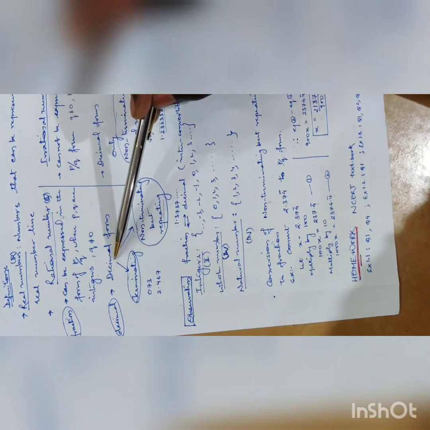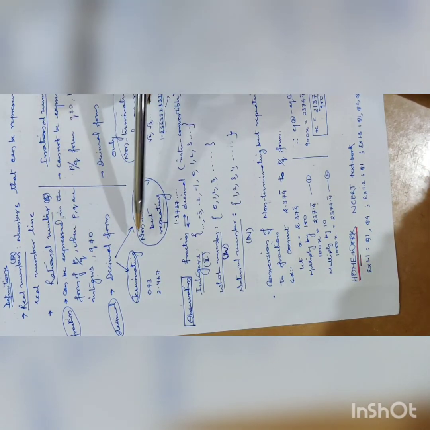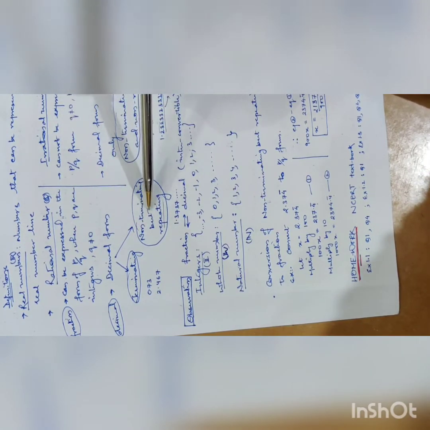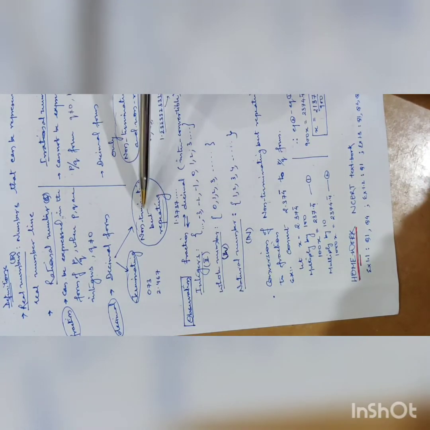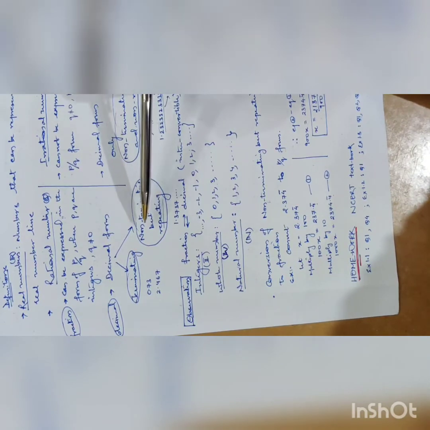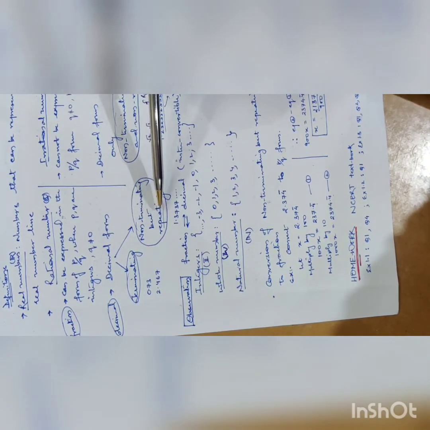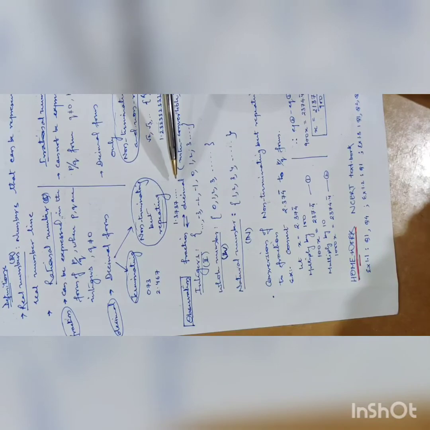The other form of decimal expansion that is also included in rational numbers is non-terminating but repeating. In some textbooks they use terms like non-terminating but recurring. All these terms mean the same. Non-terminating but repeating, example 1.3737 and so on.